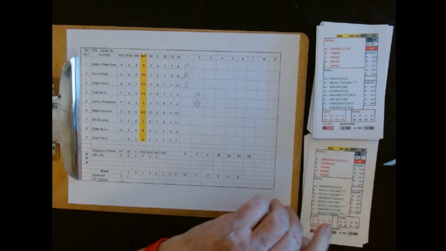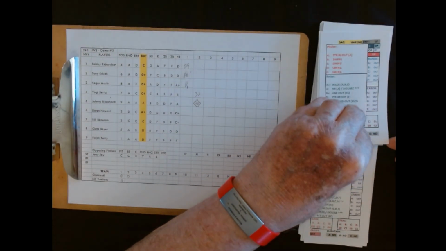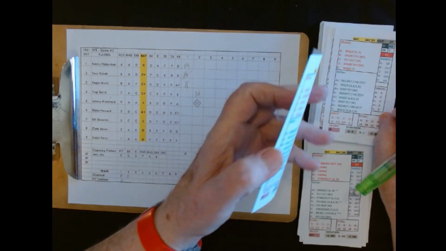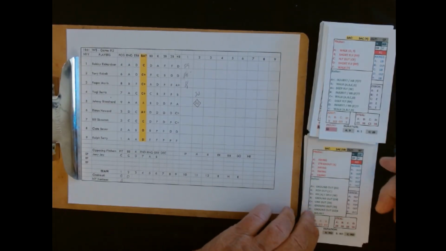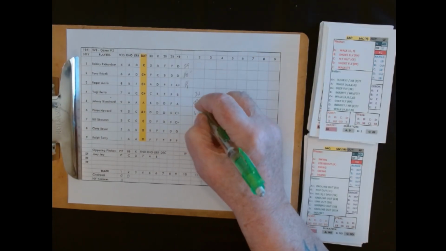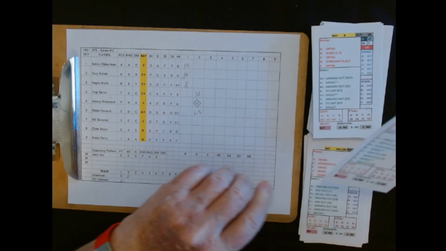Elston Howard here. He's got the catching duties today against the C. He's getting a swing. Elston is an A plus. An A plus, and that's a ground out to short. 6-3. And here comes Bill Skowron, the first baseman.